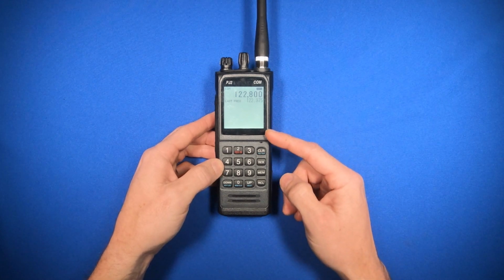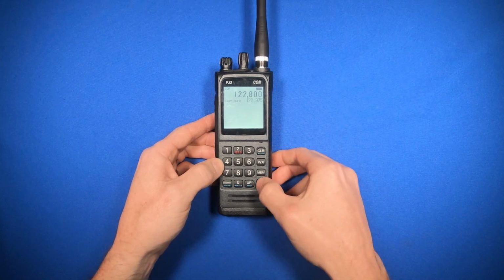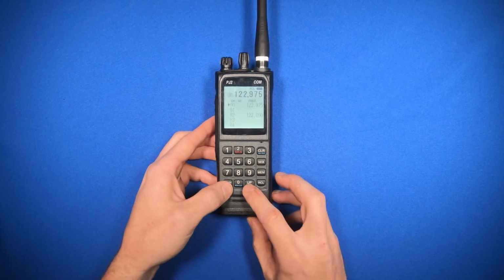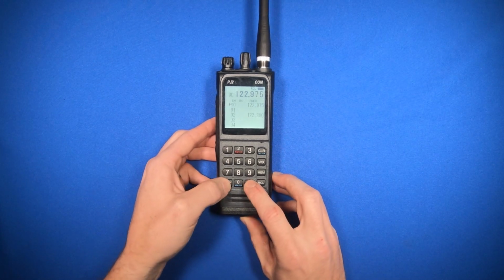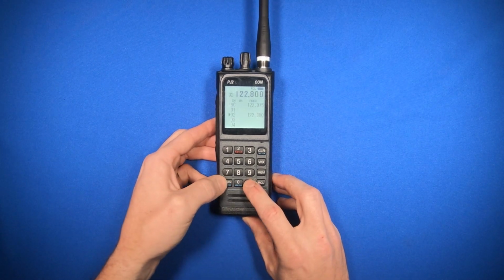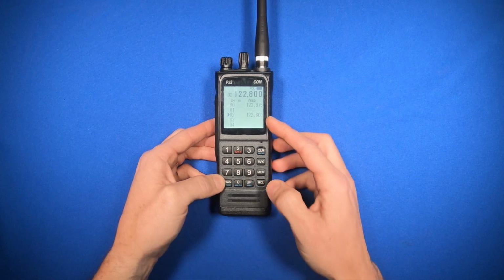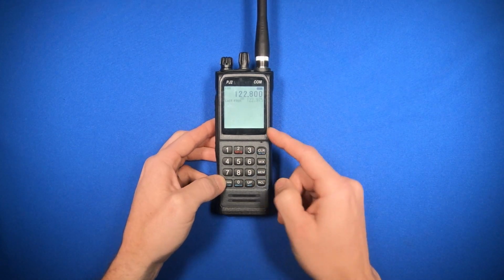To recall those frequencies, I'll use the recall button. And now I can scroll up and down to choose which frequencies I want. When I've chosen my frequency, I can hit clear to exit the recall mode.